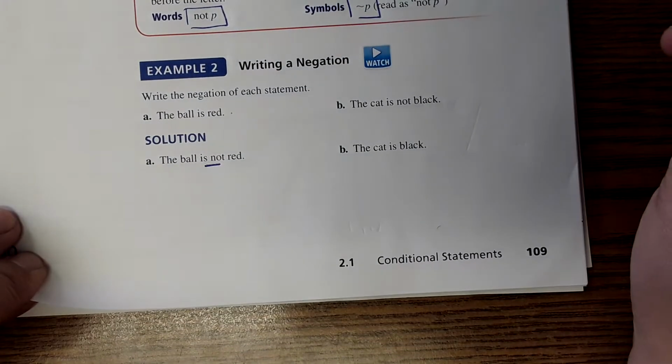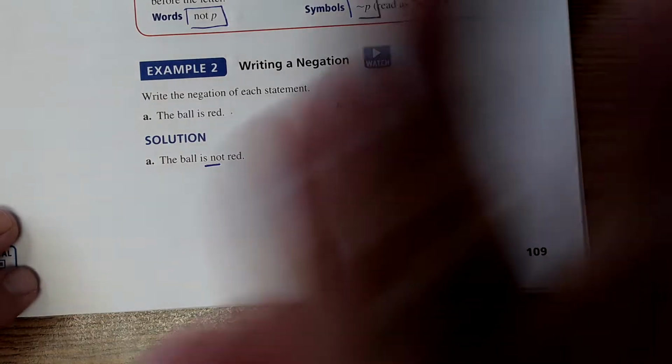Okay, next. This all builds, so these little things that don't seem important all come together in a second.